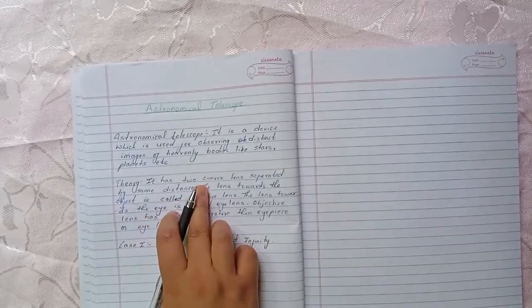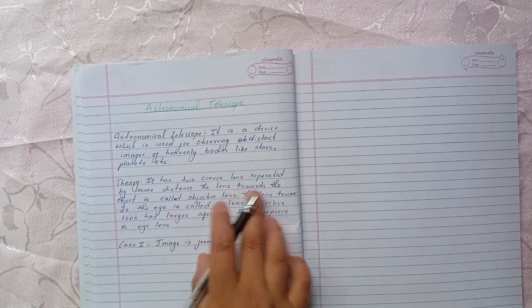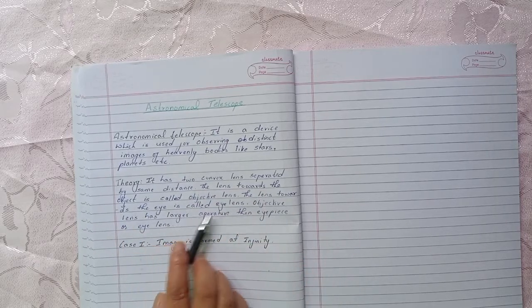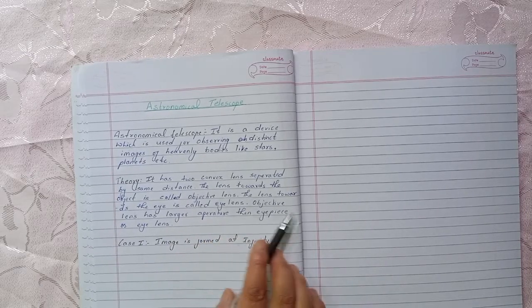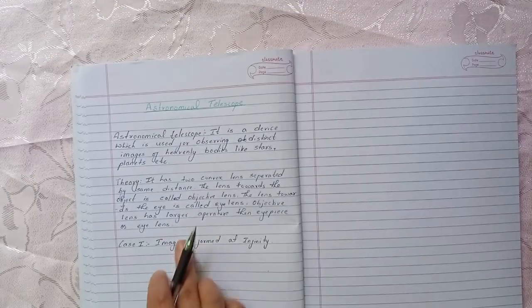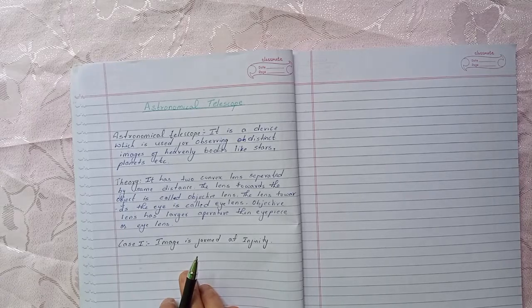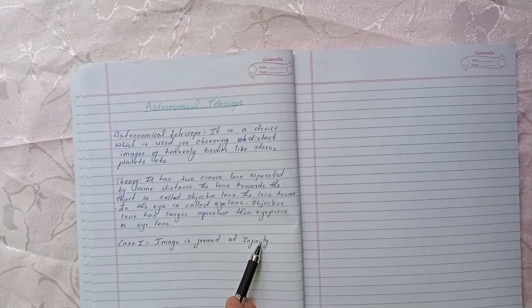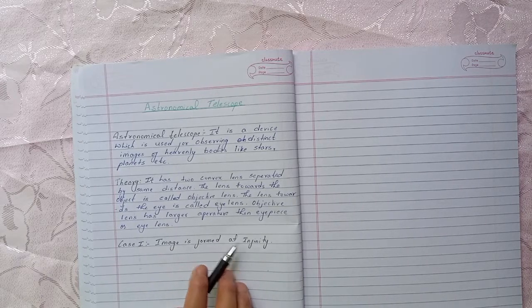It has two convex lenses separated by some distance. The lens towards the object is called the objective lens. The lens towards the eye is called the eye lens. The objective lens has a higher aperture than the eyepiece or eye lens. In this astronomical telescope there are two cases: one is the image is formed at infinity and the other is the image is formed at the near point. So first of all, let's see the image formed at infinity.